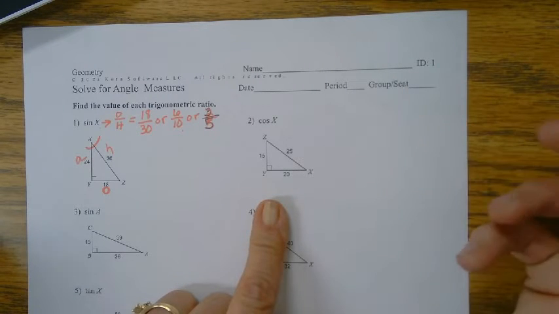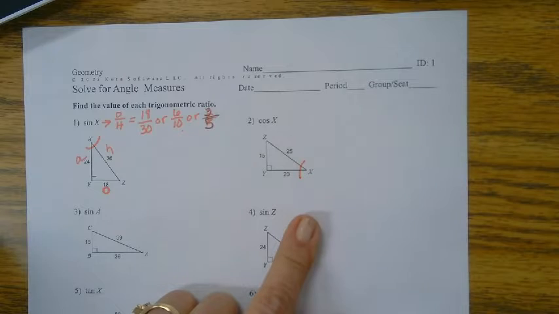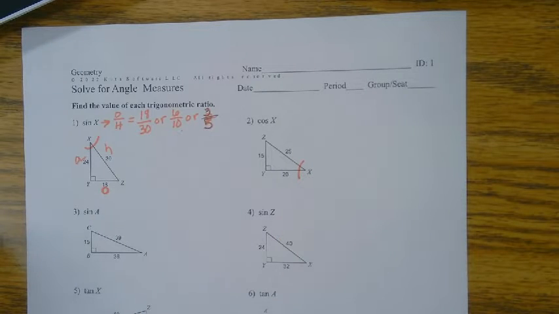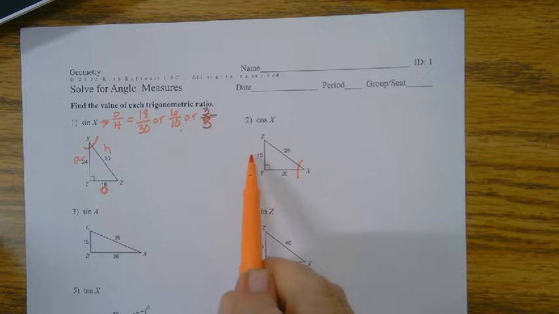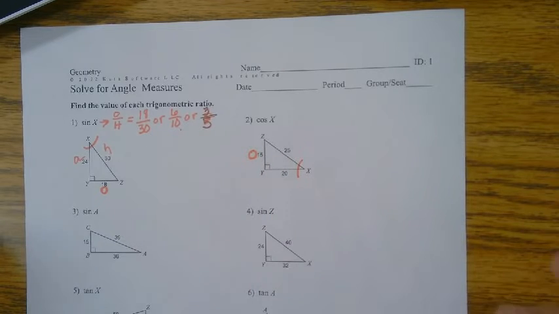It's from angle x. Now angle x is over here. So label opposite, adjacent, and hypotenuse. So this one is what? Opposite.